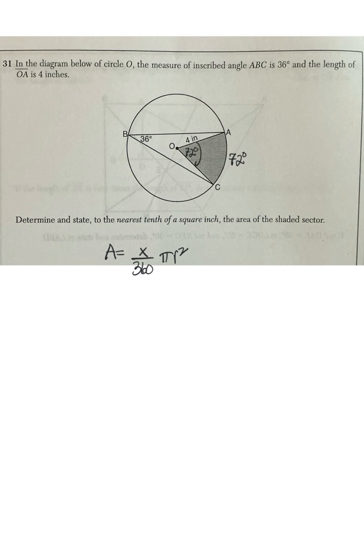Okay, all right, so then all we have to do is area equals 72 over 360 pi, and they give us the radius, it's 4 squared, and you just throw that into your calculator. Okay, so that's 10.0530, and it says to the nearest tenth. This is the tenths place. That 5 is going to bring it up. So that's 10.1 inches squared.